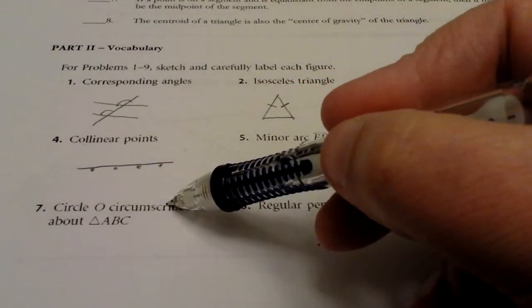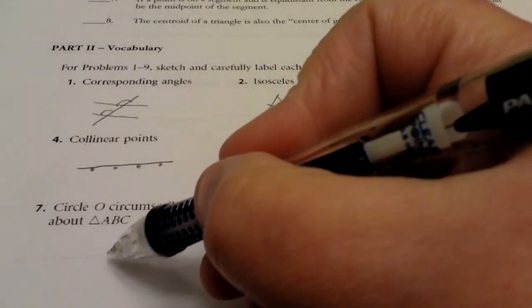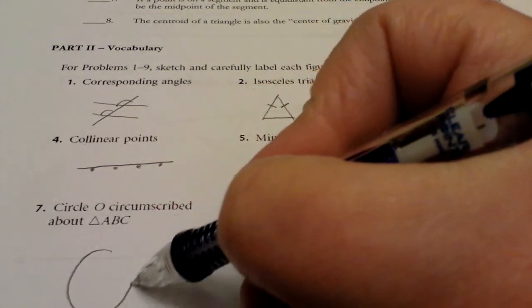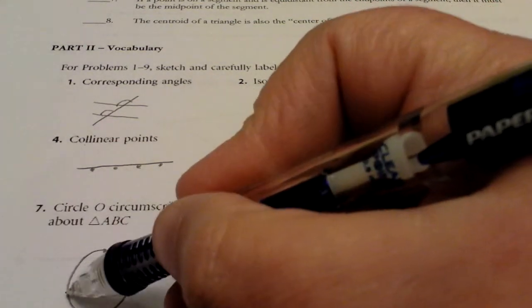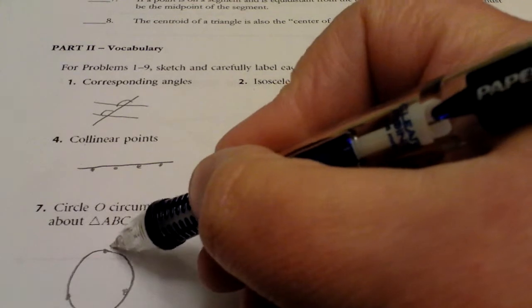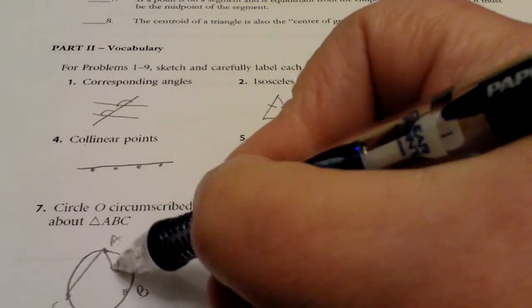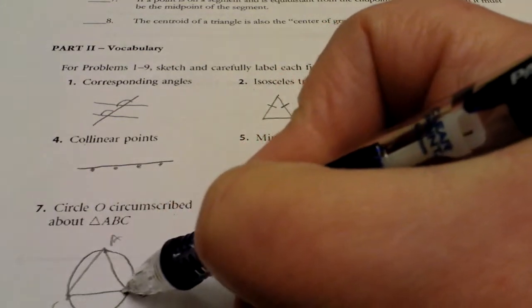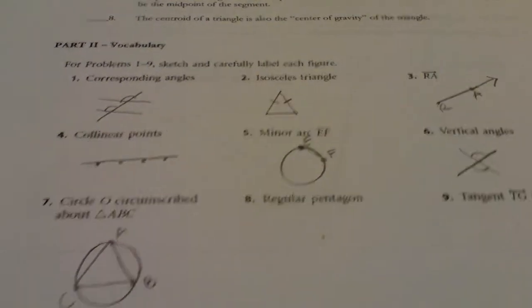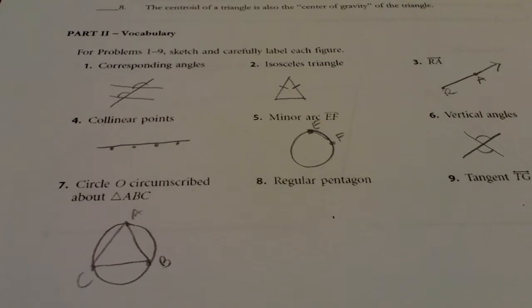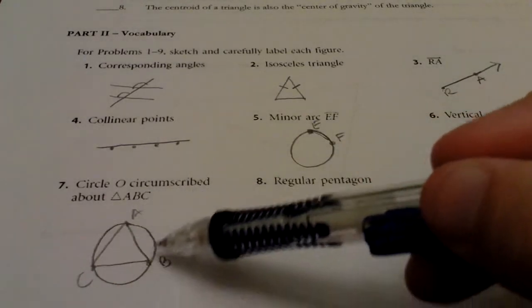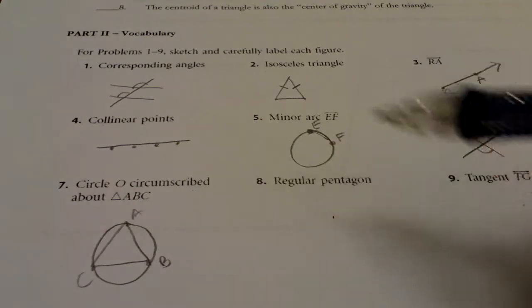Circle O circumscribed about triangle ABC. It's easier to draw the circle first, I'm just going to tell you, and draw the triangle second. A, B, C. Circumscribed means it goes around the outside, as in circumference. Circumference of something is what goes around the outside of the circle. This is circumscribed, as in circled around the outside of the triangle.